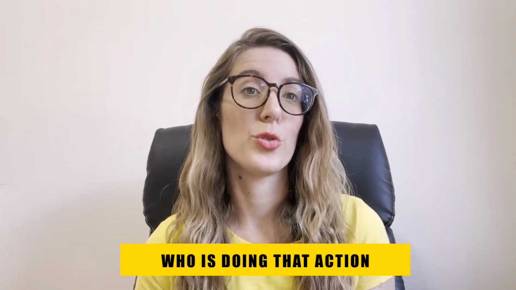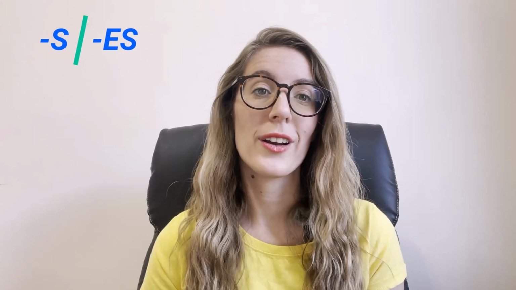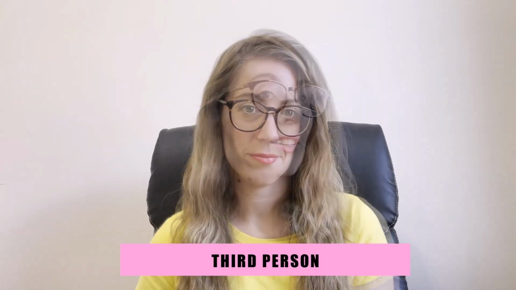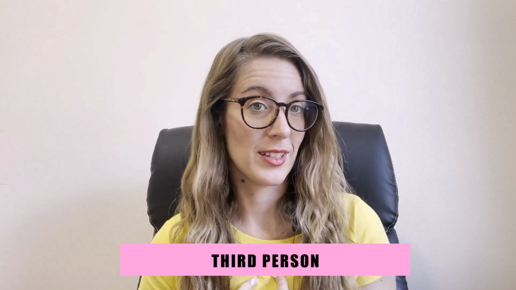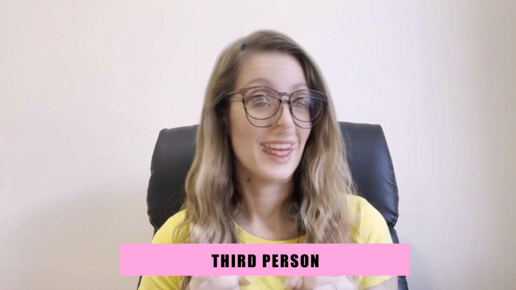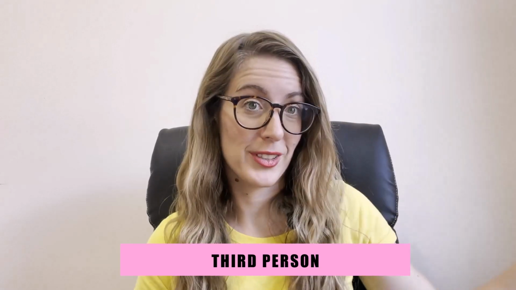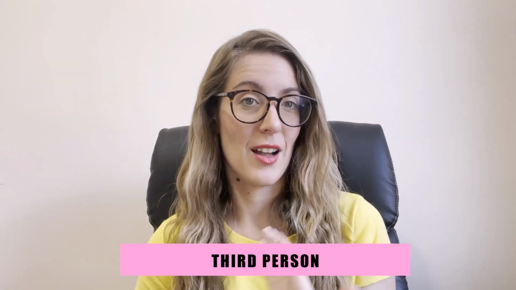When we conjugate verbs, we have to think about not only when the event is occurring, but also who is doing that action. The general rule for present simple tense is that if we are talking about just one person or thing, we have to add s or es to the end of the verb. This is called third person. Not me, first person, not you, second person, but a third person that is not in the conversation.